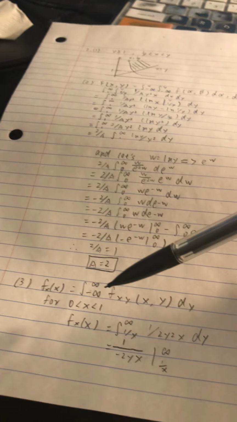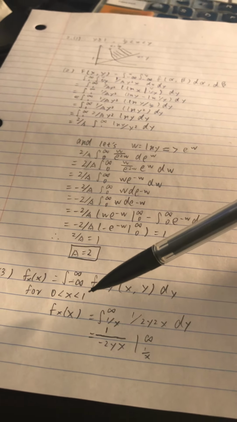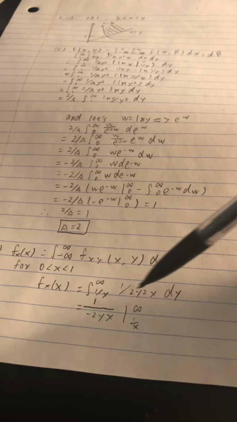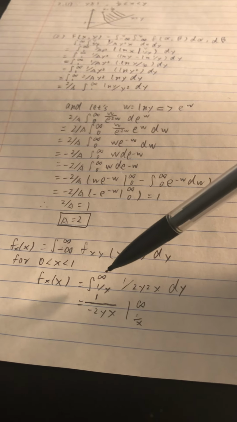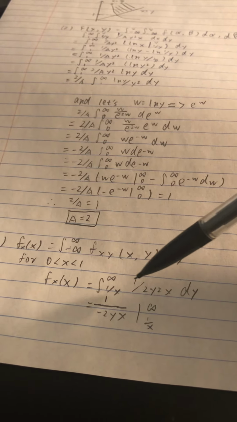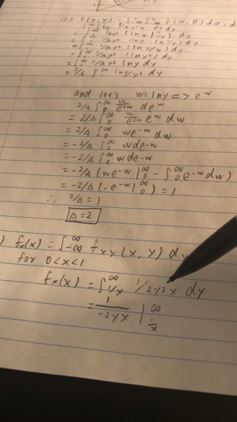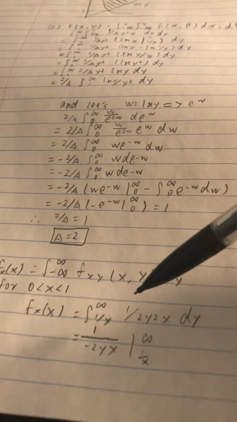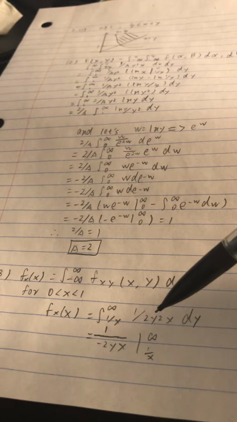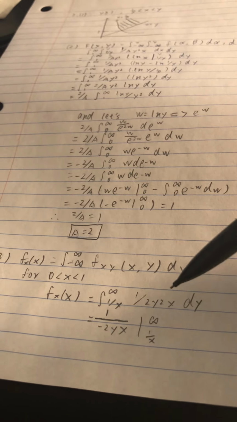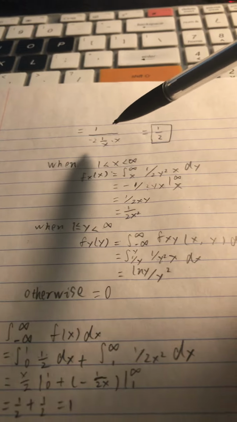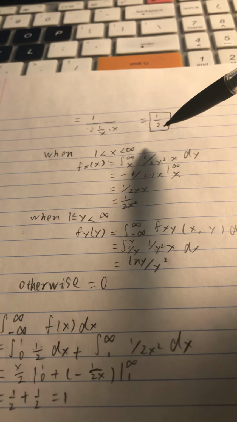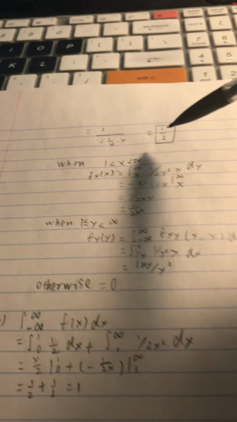So for x larger than 0 and smaller than 1, the integral function for x goes from 1 over x to infinity, of 1 over 2 times y to the power of 2, times x, and finally we can get 1 over negative 2 times 1 over x times x. So that is 1 over 2.